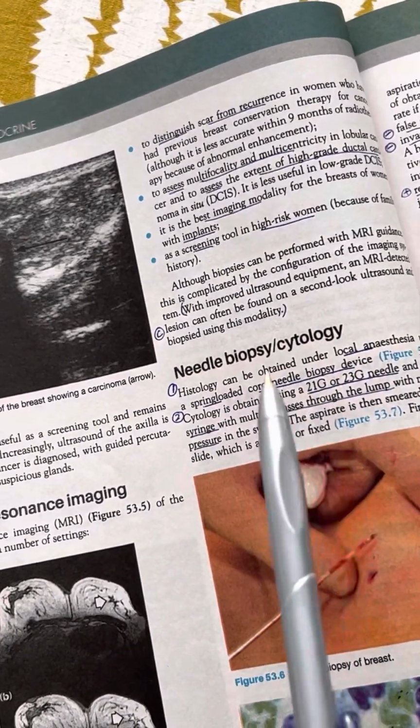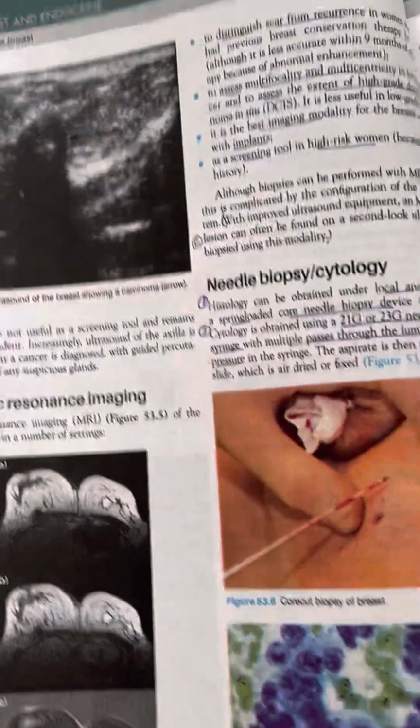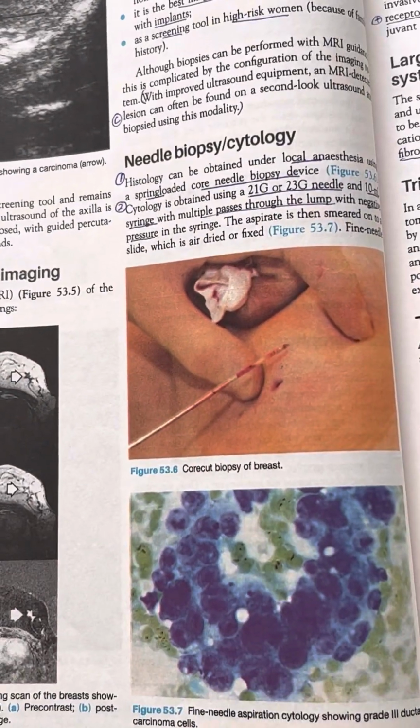So needle biopsy / cytology is basically the sampling of the tissue or the lesion.